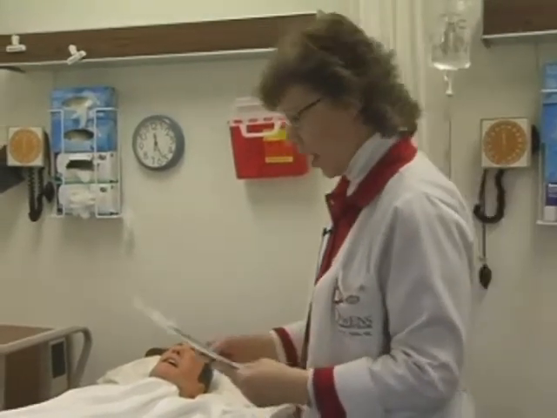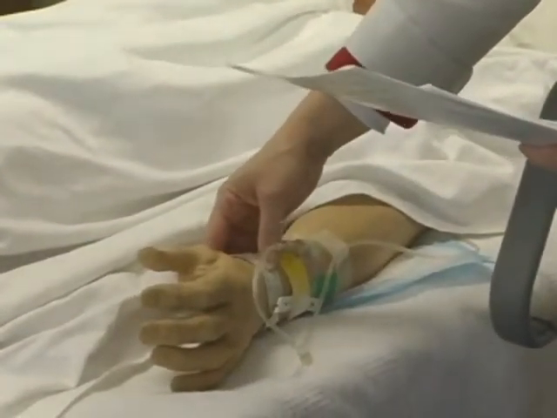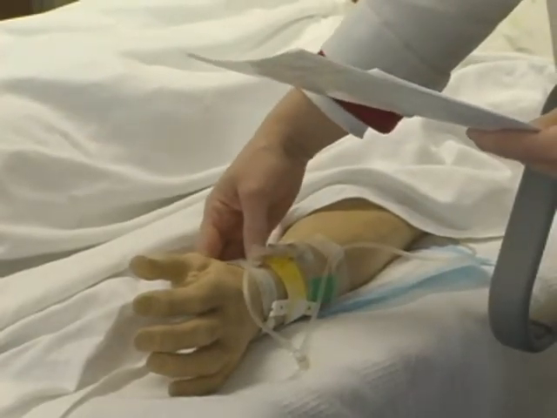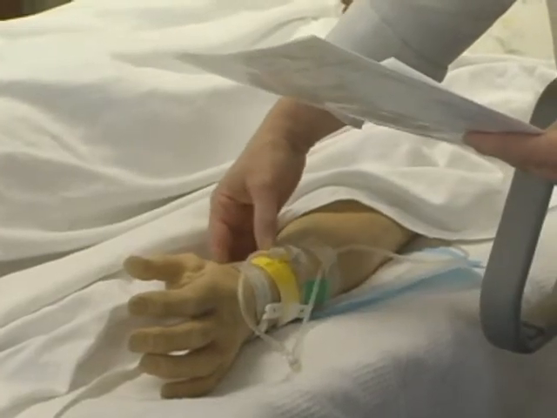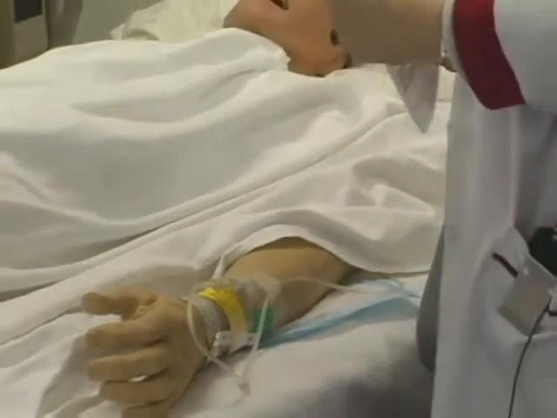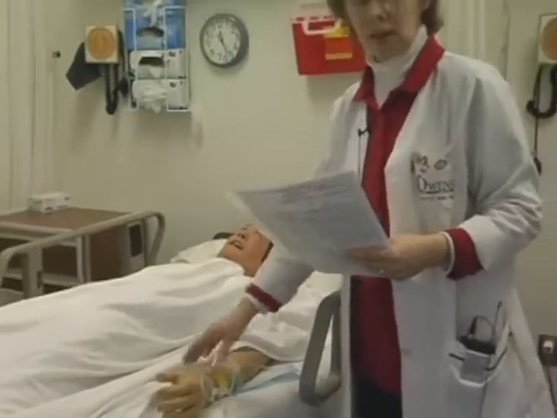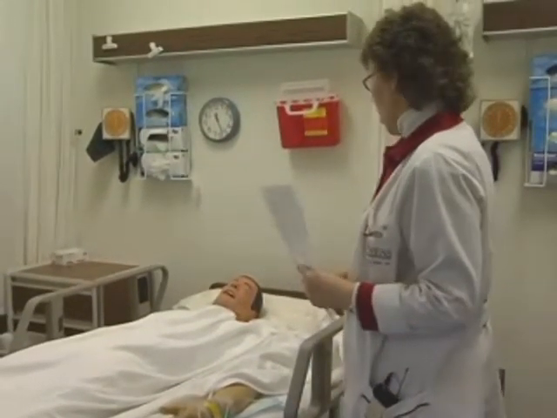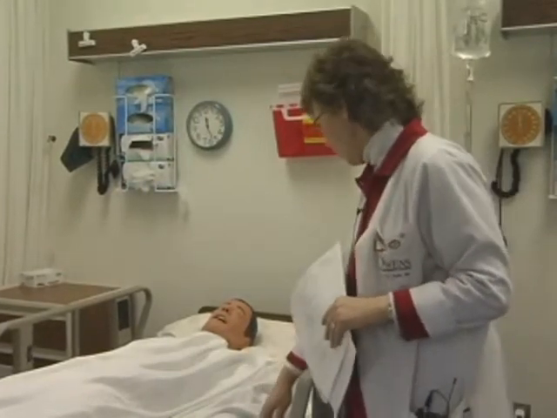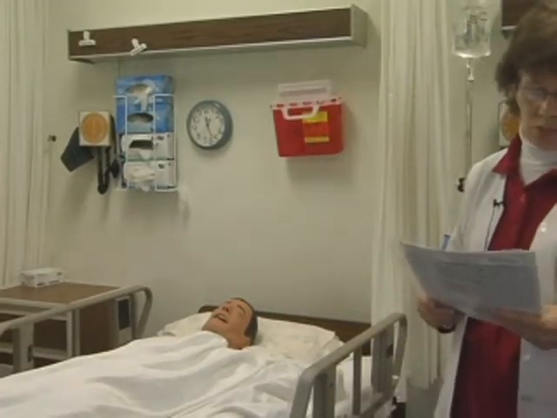So I would take my MAR and compare his ID band. Harmon Wagner, ID 47672. I'm going to check his allergy band. He's allergic to tetracycline. And I would ask him, do you have any allergies, Mr. Wagner? And we've already checked this to verify it. Mr. Wagner, today we're going to give you an IV medication through your line. And I would explain what the medication would do.